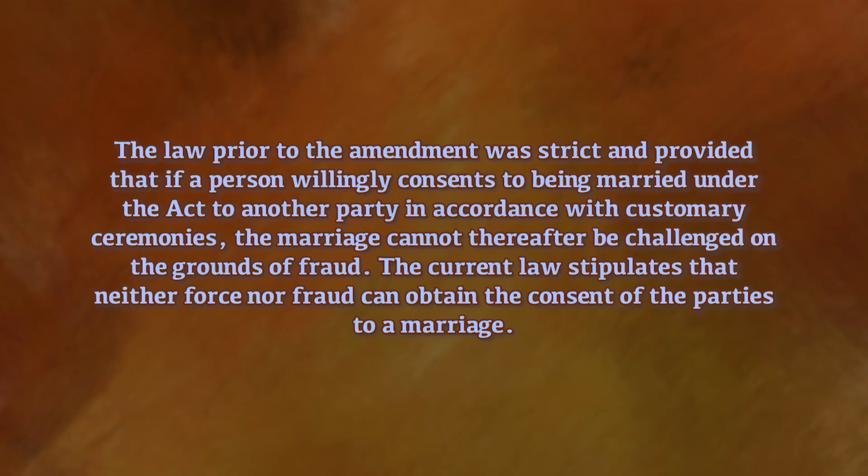Next ground is consent by force or fraud. The law prior to the amendment was strict and provided that if a person willingly consents to being married under the Act to another party in accordance with customary ceremonies, the marriage cannot thereafter be challenged on the grounds of fraud.